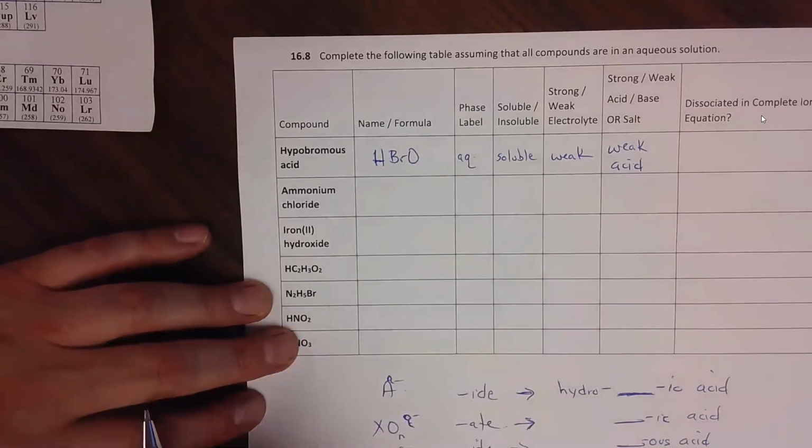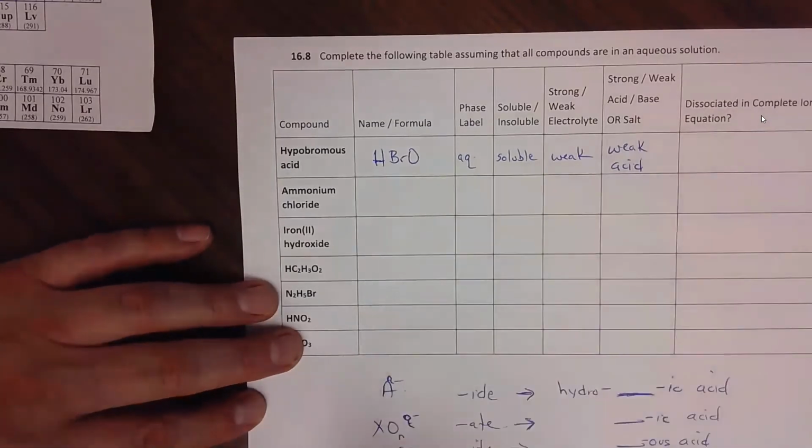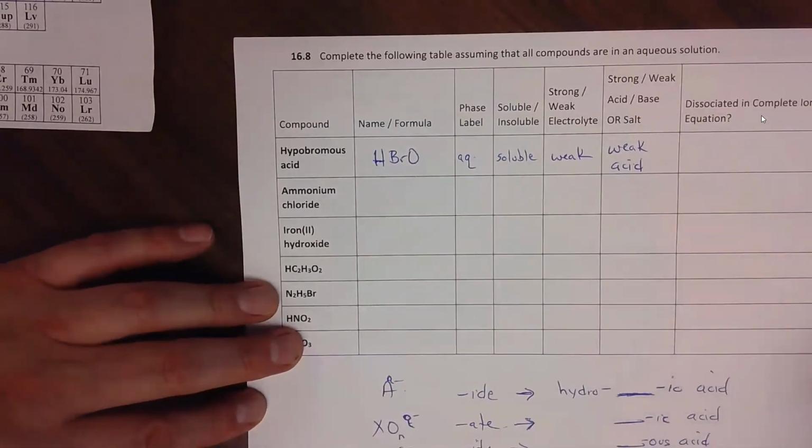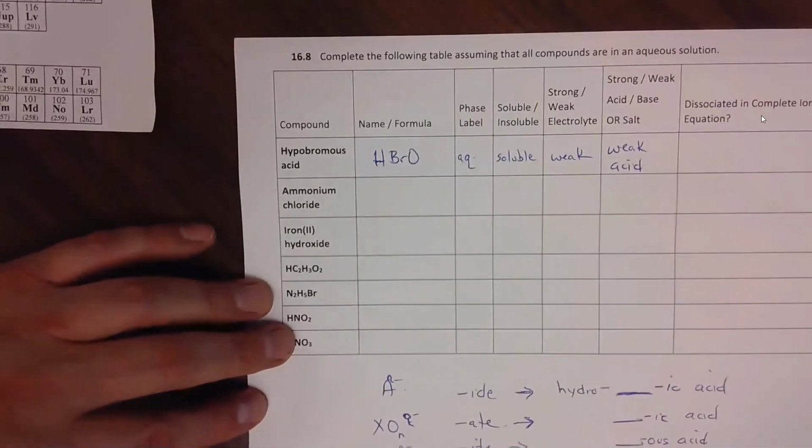What's it going to look like in the complete ionic equation? What do we dissociate going from a molecular equation to a complete ionic equation? For any equation, what do we dissociate going from a molecular equation to a complete ionic? Keenan, what is it? Strong electrolytes. Strong electrolytes. It's that simple, and that's always the answer.